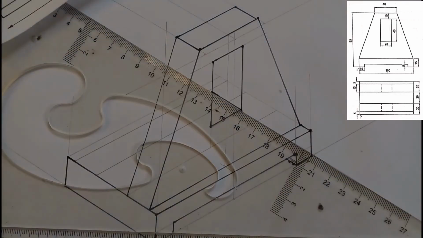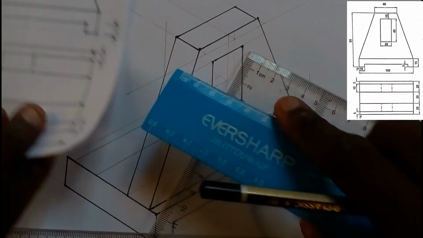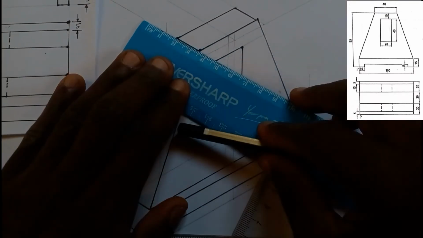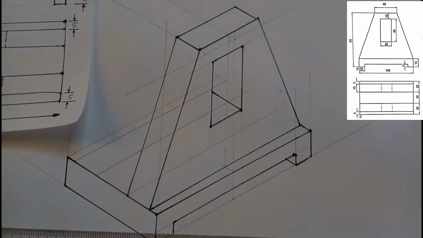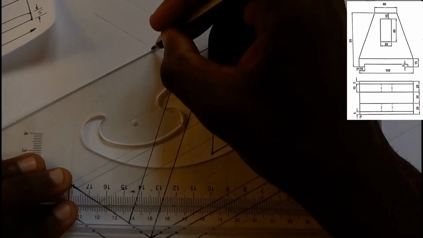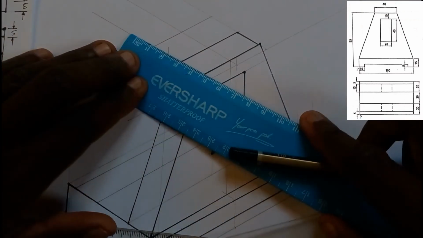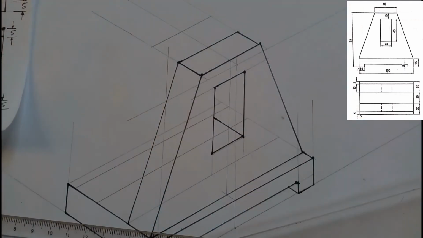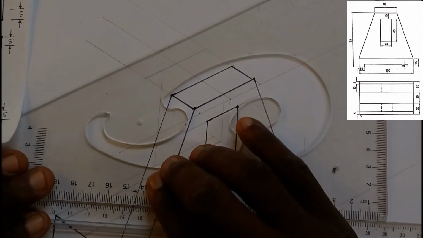we're told from this point is a distance of 20. Okay, so come to this point and measure 20, right? Okay, then after doing that, take a 30 degree set square and strike. Okay, then the other end is 15. So now I'm going to measure 15 this end. Okay, and construct right here.